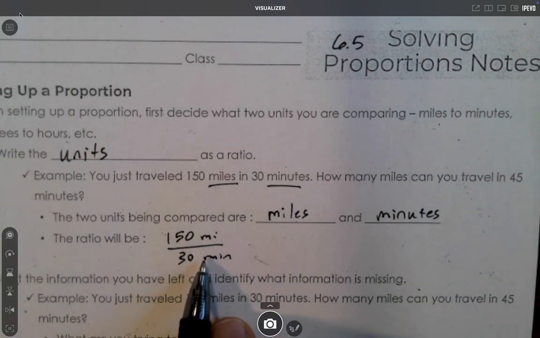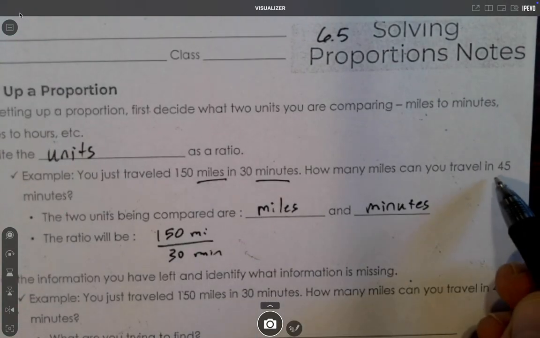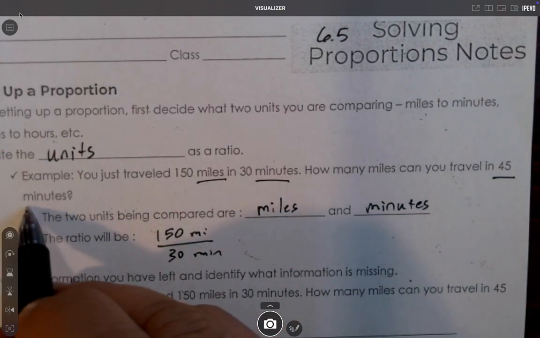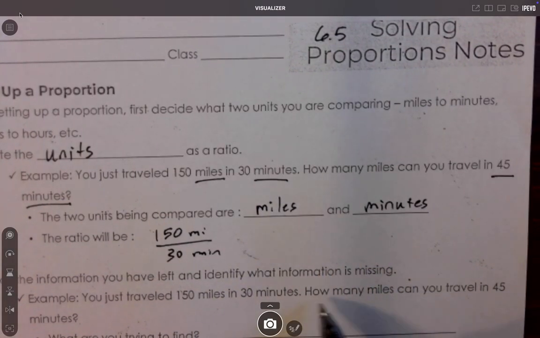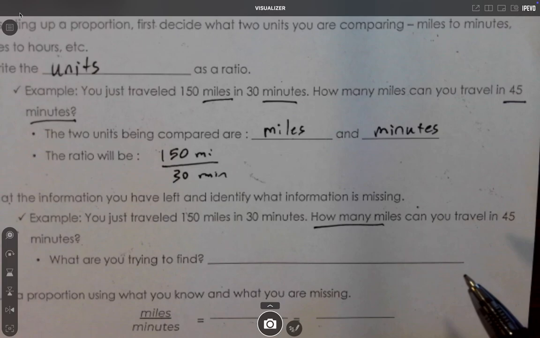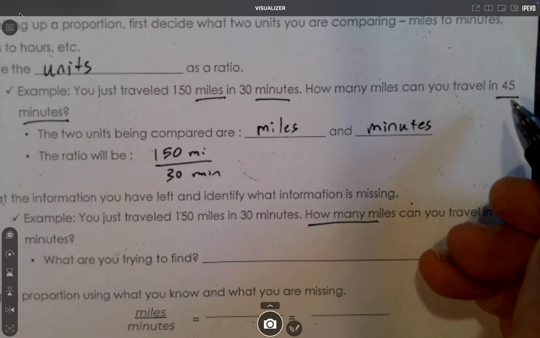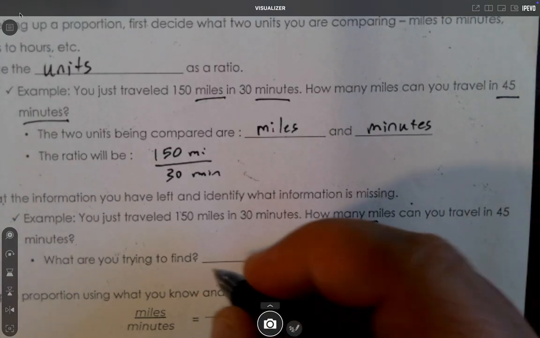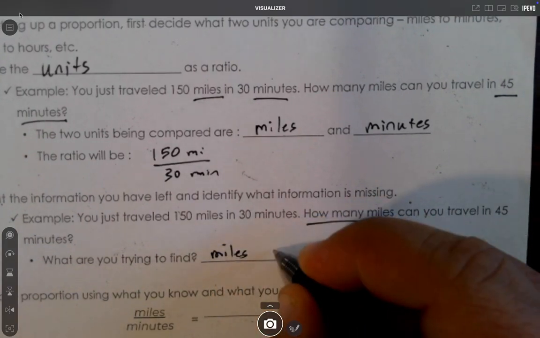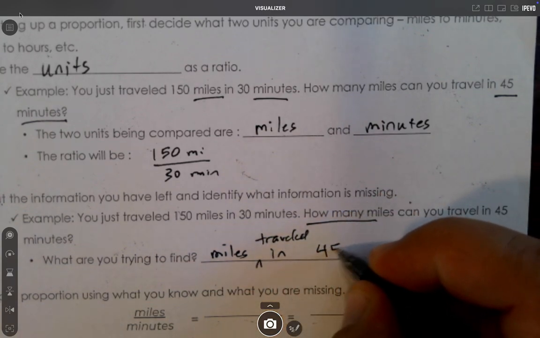So we start with the information we were given. This is a full set of information, how far we traveled in what amount of time. So we look at the information we have left, which is they want us to know how far we traveled in 45 minutes. So we know the amount of time for this second set. What we're searching for is how many miles can we go in that amount of time. So we're given one full set of information and then half of another set, because we're told the amount of time, 45 minutes, but we're not told the distance. We've got to find out how many miles, or the distance traveled. Let me say miles traveled in 45 minutes.